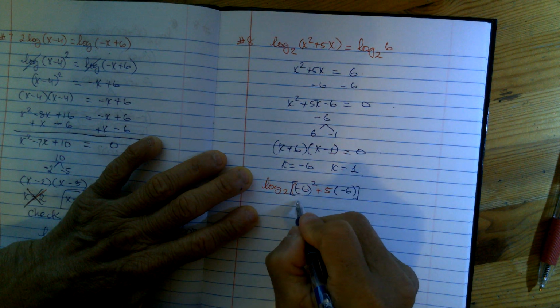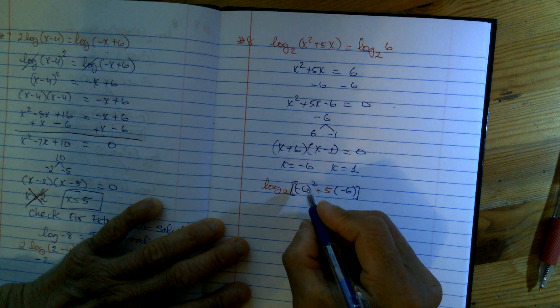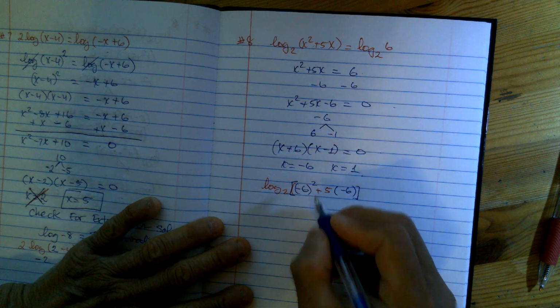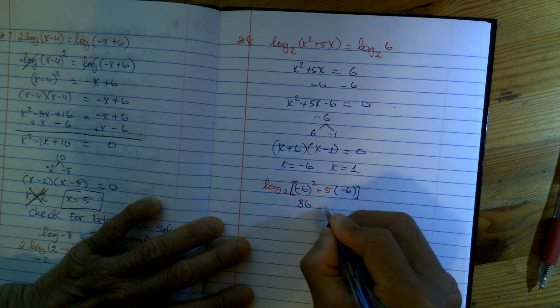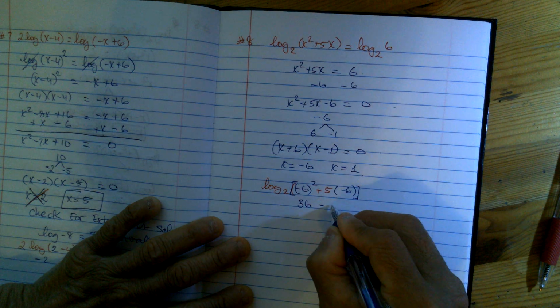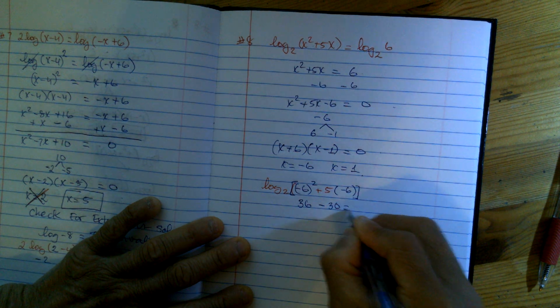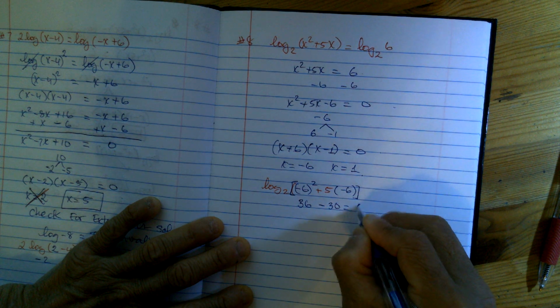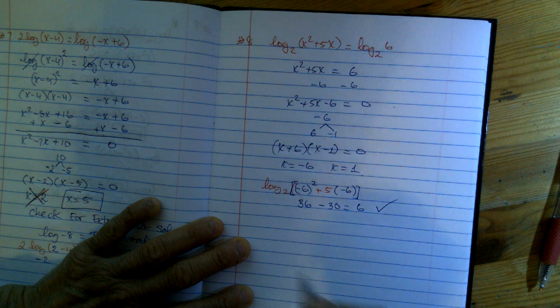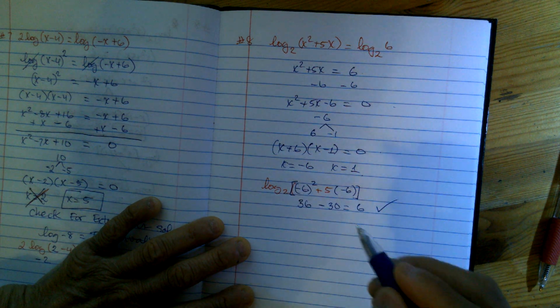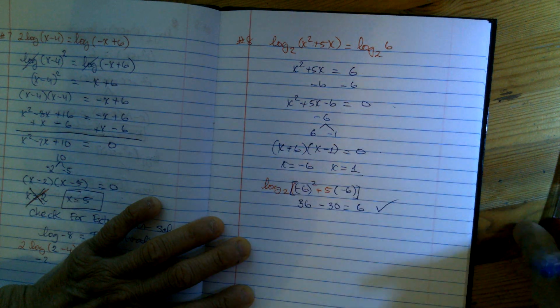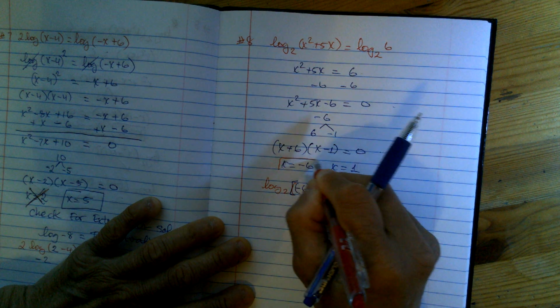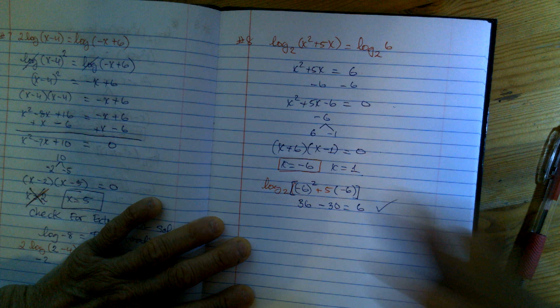So that gives us negative 6 squared, which is a positive 36, minus a negative 30. That gives us a positive 6. So this looks good. Okay, so x equals negative 6 would be a valid solution.